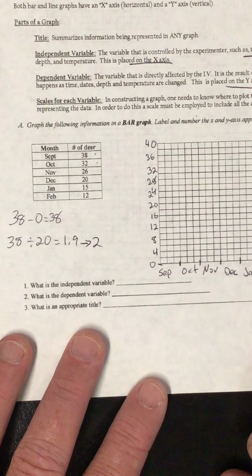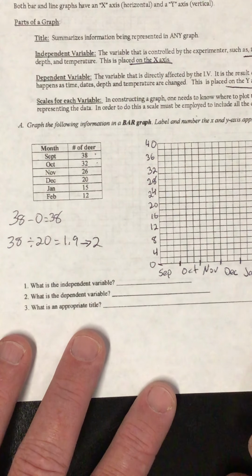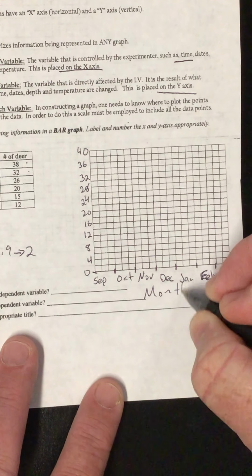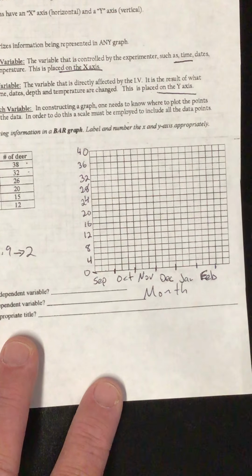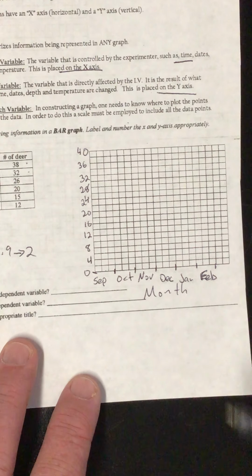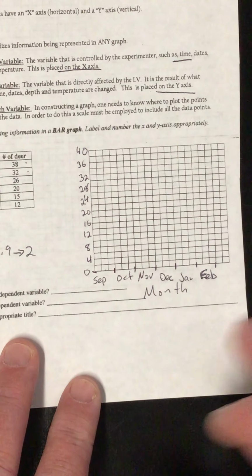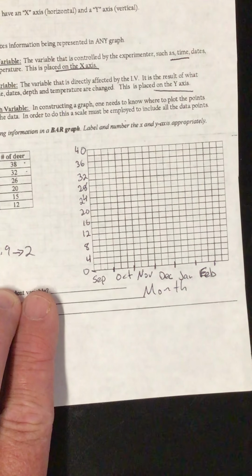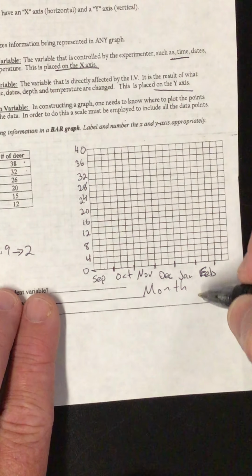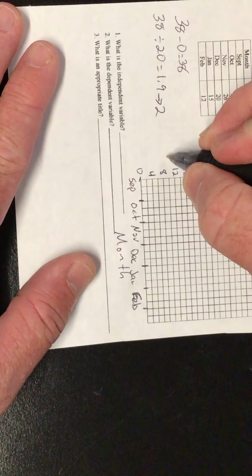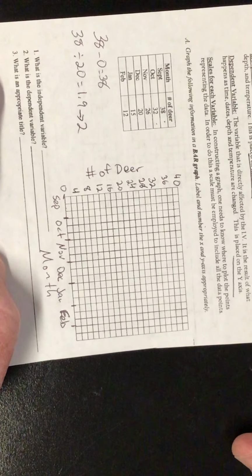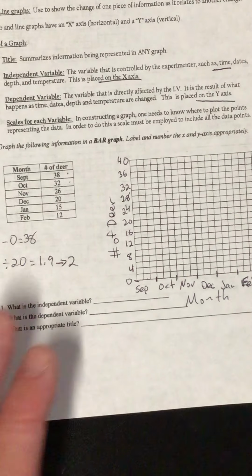What's next? Labels. Oh, we've got to label our axes. So the x-axis is labeled month. And by the way, this is the first time I've used this particular worksheet, and we're not really going to worry about the questions over here because we're just doing the graph. If I had thought ahead, I would have gotten rid of all these lines. So just ignore the lines for these questions over here. We're just focusing on the graph. So month on the x-axis, and we're going to turn it and put number of deer for our y-axis. And there we go. Now we are ready to get our data on there.